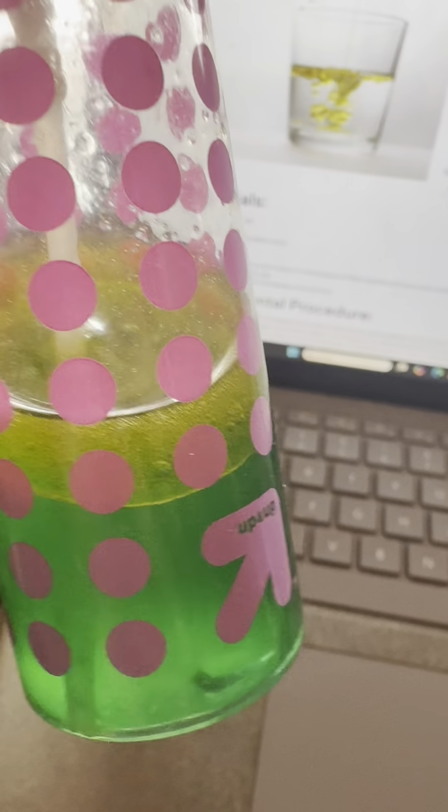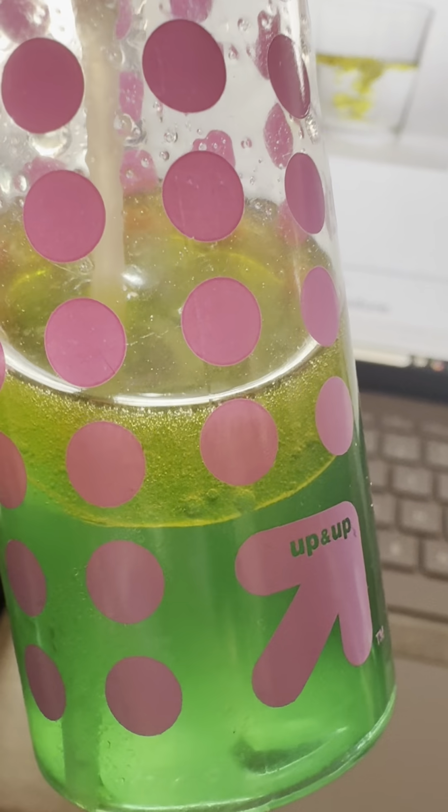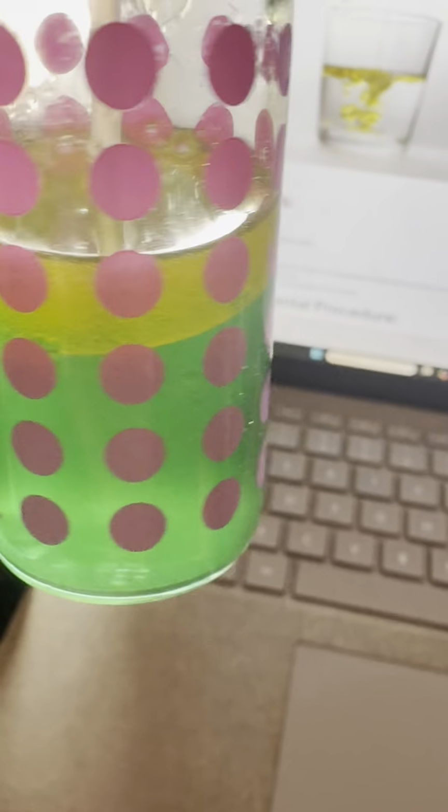But yeah, this is my end result after the water and the oil kind of settle back in the bottle.